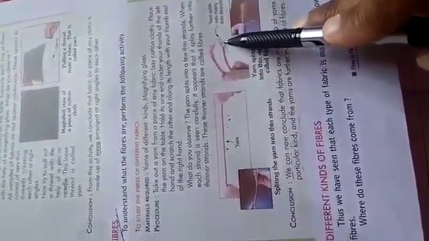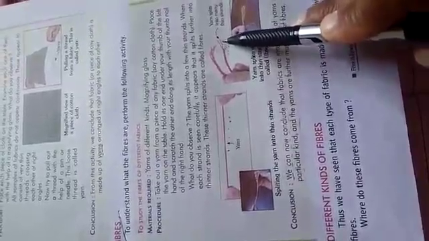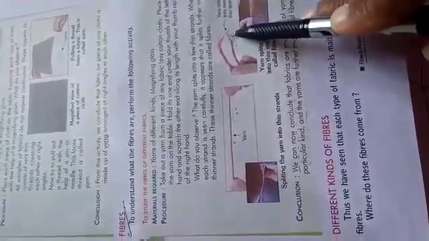After that, we discuss fiber. What are fibers? We take a thread, a yarn, and we observe that from the yarn there are very small, thin structures. These very thin structures are called fibers.